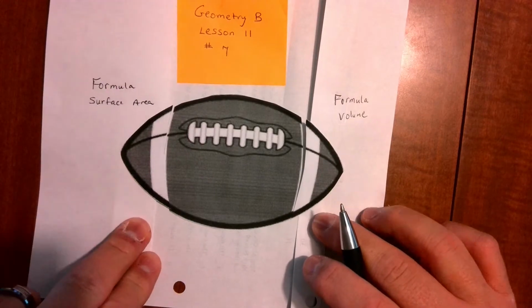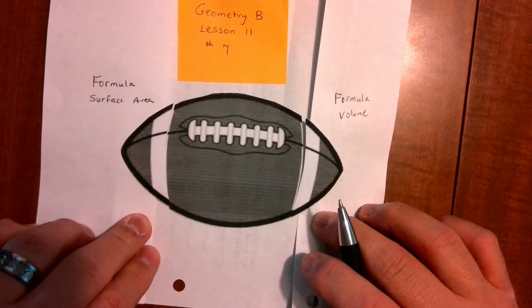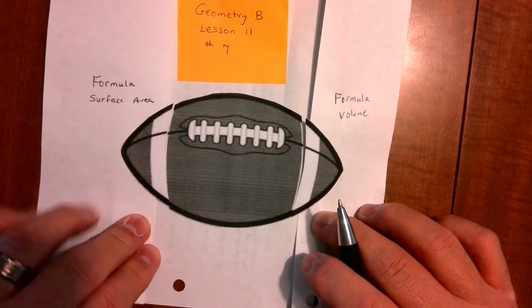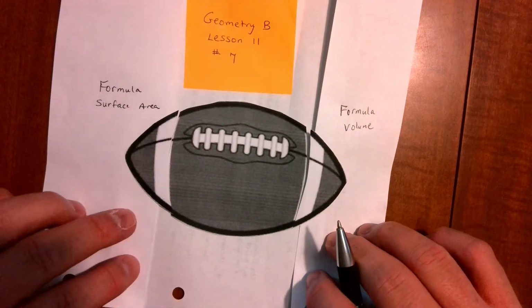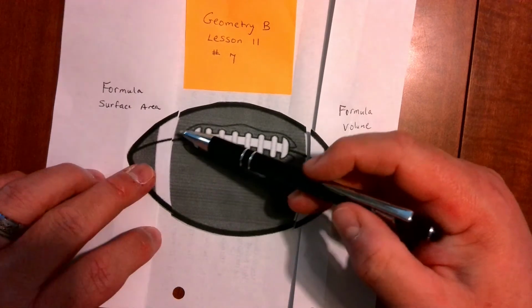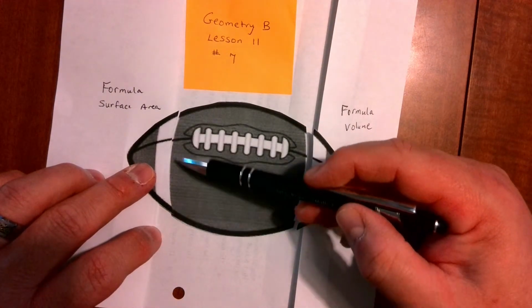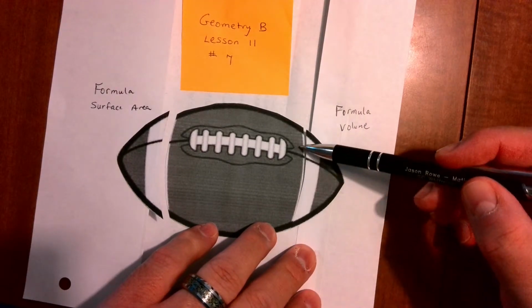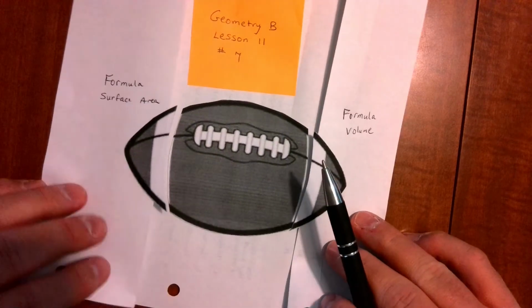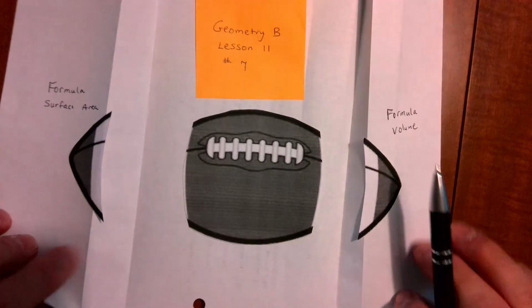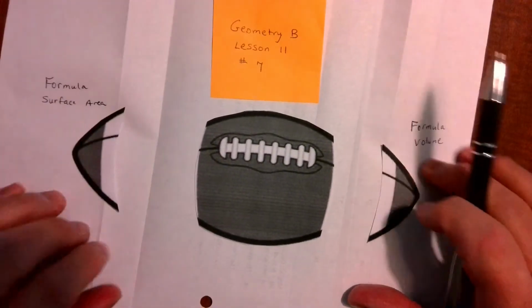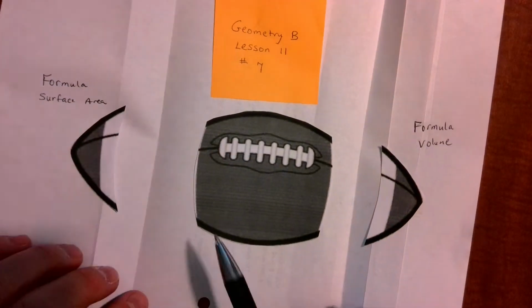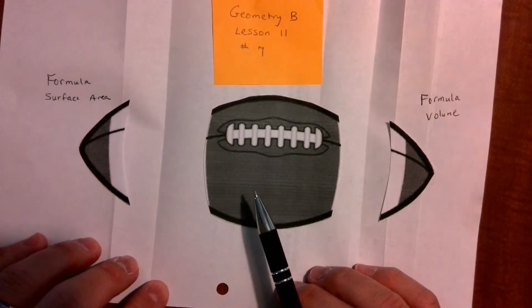Now here's a football. Well, it's an irregular shape. So what do you do with irregular shapes? You break irregular shapes into pieces. So if I look at a football, I'm looking at these parts right here. And I'm just going to give you some advice here. I'm not going to tell you the whole story. But if I break that thing right there into pieces, I've got 3 shapes that I'm pretty comfortable using for my surface area and volume.